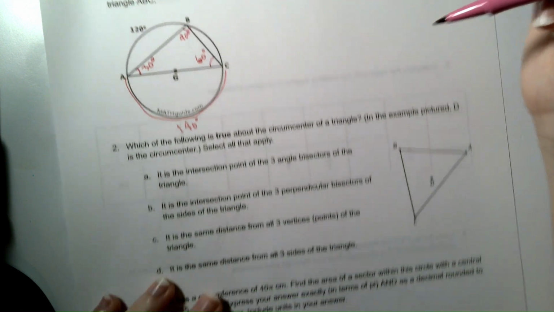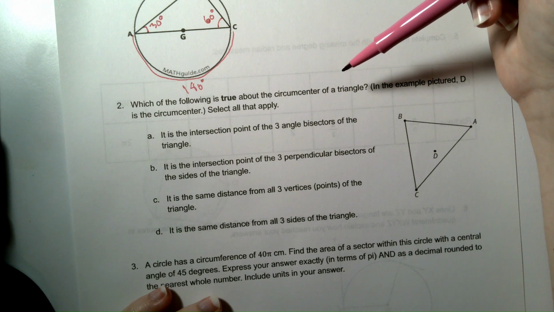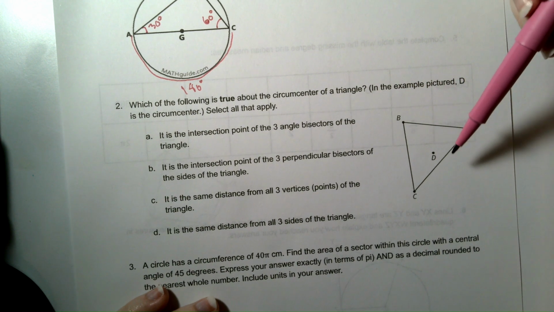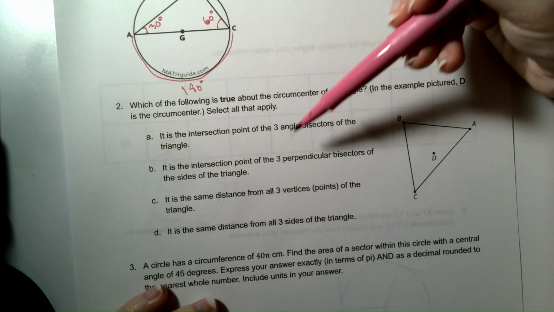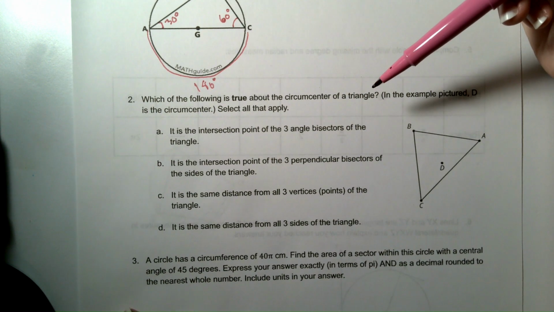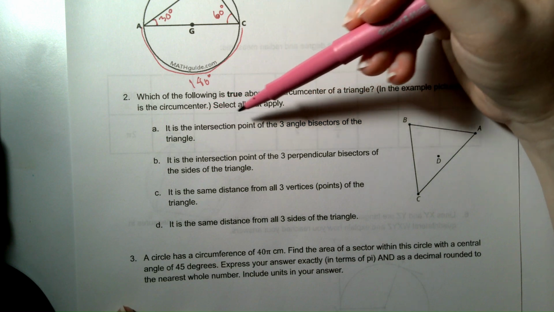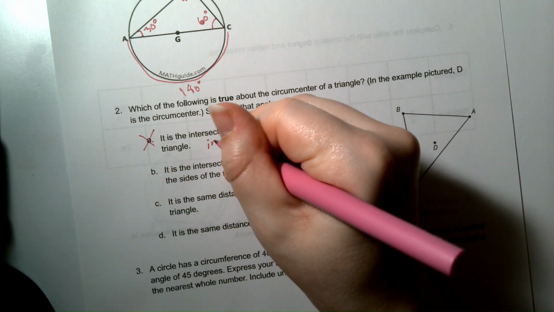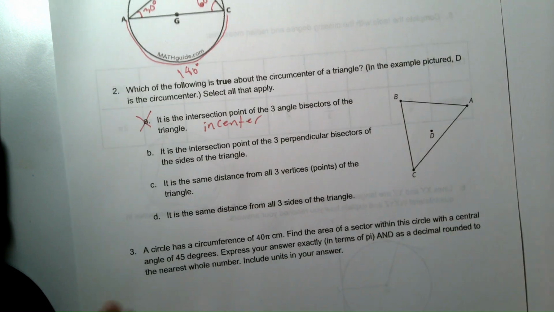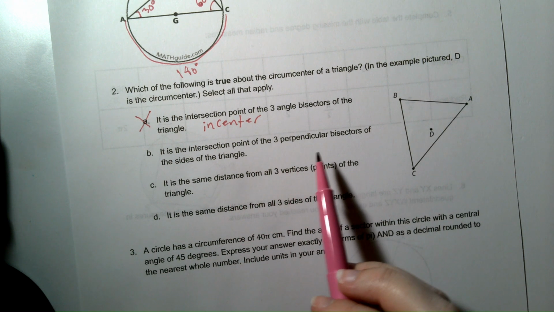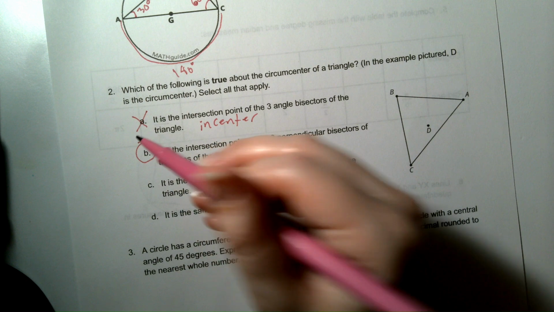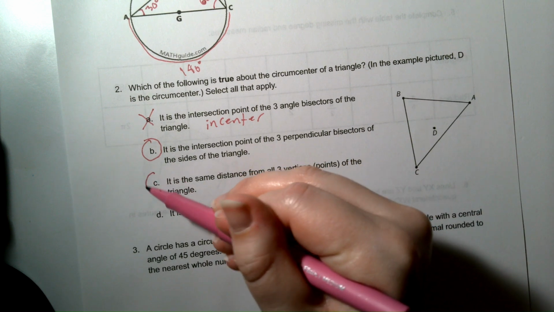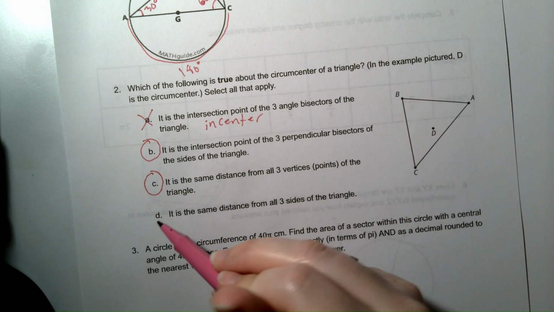So that's that question. Number 2, which of the following is true about the circumcenter of a triangle? In the example picture, D is the circumcenter. Select all that apply. This question is getting at the difference between the incenter and the circumcenter. So let's look at our options. It is the intersection point of the 3 angle bisectors of the triangle. Okay, that's not going to be right because that's incenter. It is the intersection point of the 3 perpendicular bisectors of the sides of the triangle. That is true. It is the same distance from all 3 vertices or points of the triangle. That is true. It is the same distance from all 3 sides of the triangle. Nope, that's incenter.